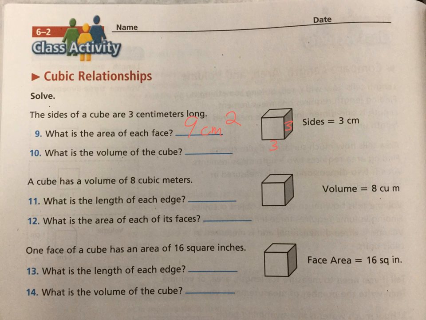Now what is the volume? We take the other line down here on the side, on the bottom, 3 dimensions, all connected to that vertex. If I take all 3 sides connected to a vertex, I have all 3 dimensions, and I multiply them. 3 times 3 is 9, and 9 times 3 is 27 centimeters cubed.